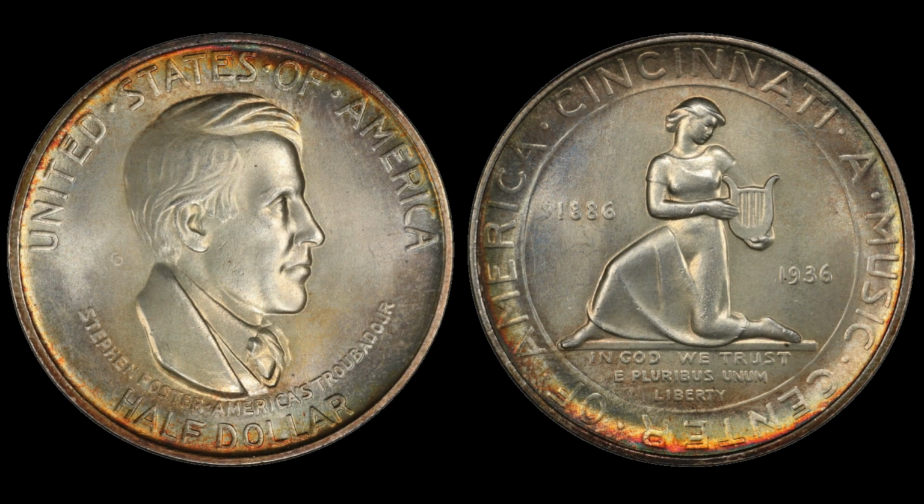The 1936 Cincinnati Music Center commemorative half dollar has the head of Stephen Foster, America's troubadour. The anniversary celebrated bears no relation to him. The coins were struck to commemorate the 50th anniversary in 1936 of Cincinnati as a center of music.